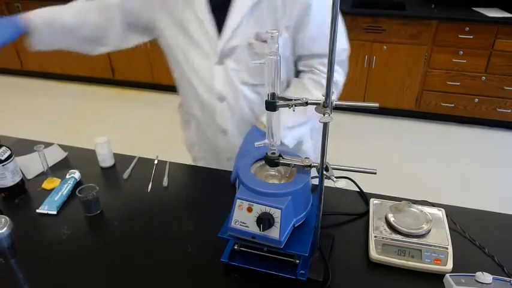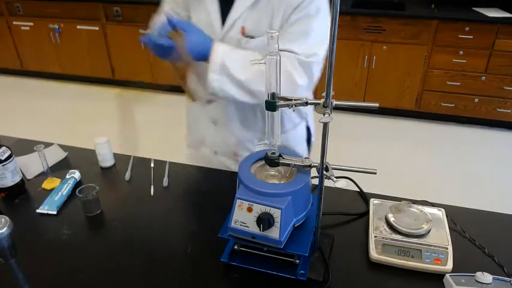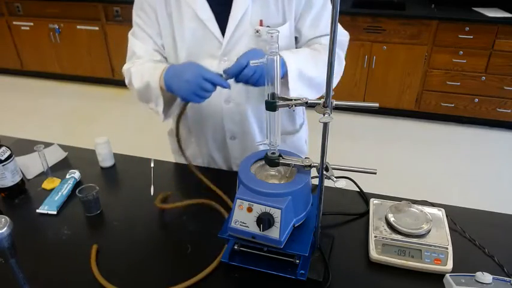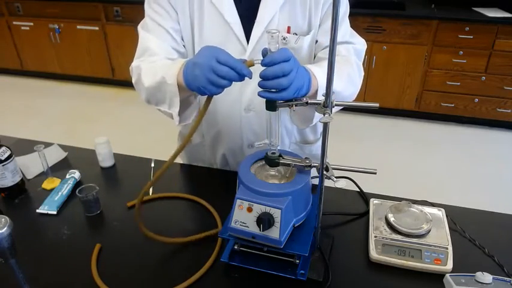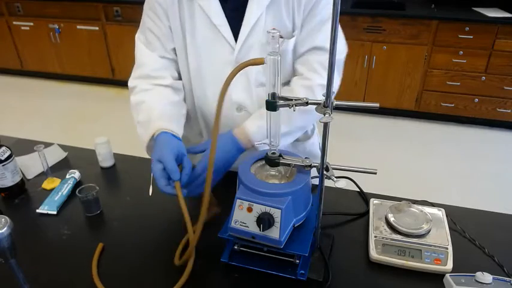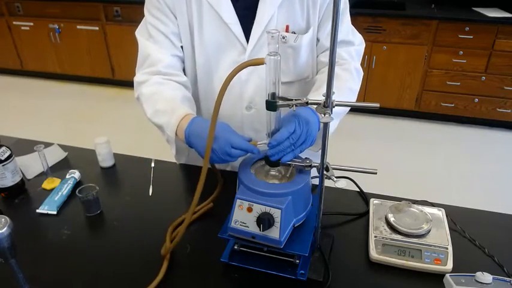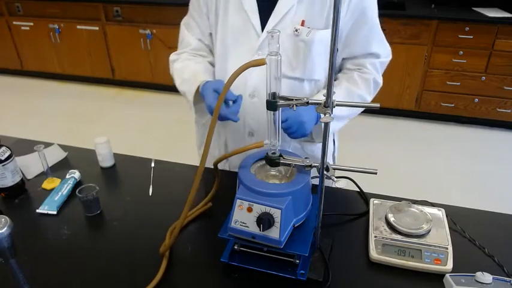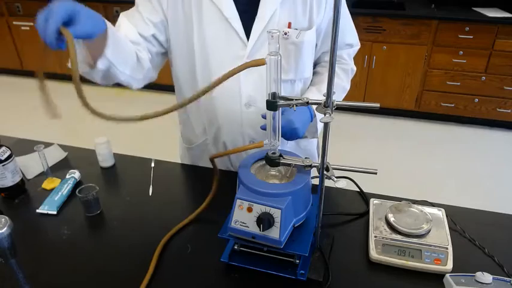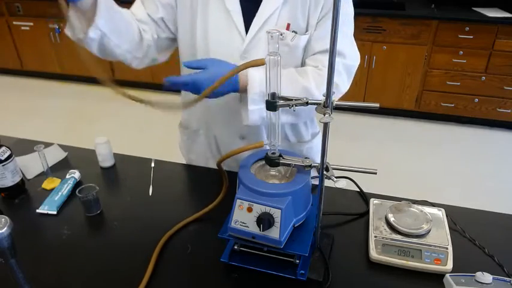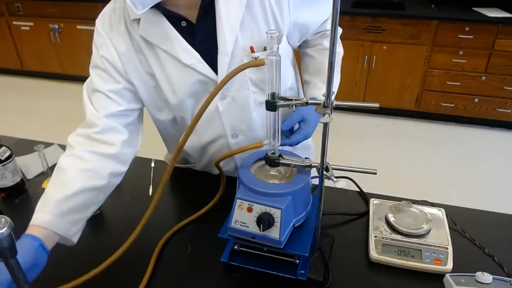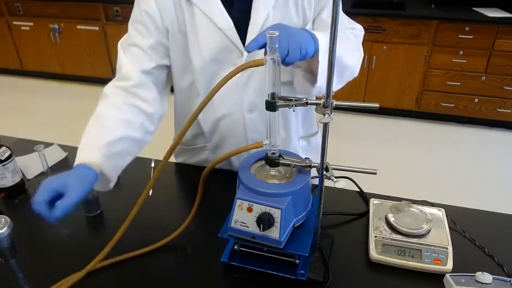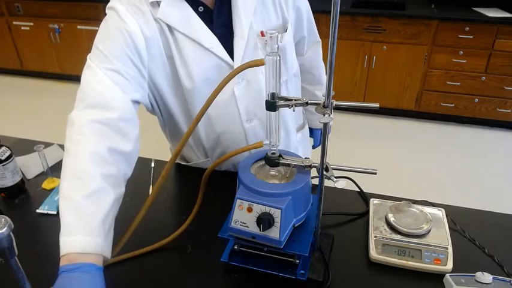Now we need cold water in and out. One on the top, one at the bottom. And remember, water goes in from the lower place and out to the higher place. If you go in reverse, for example, put the water in from the higher place, see what happens.